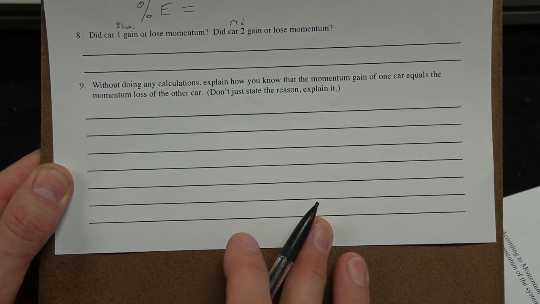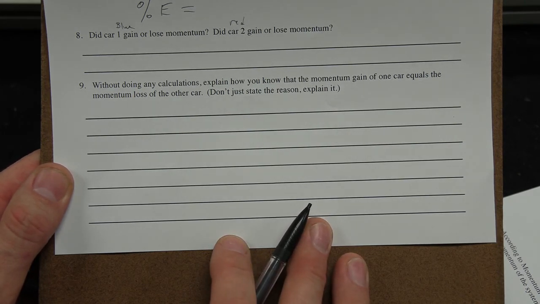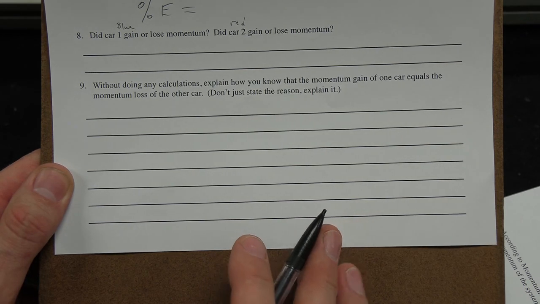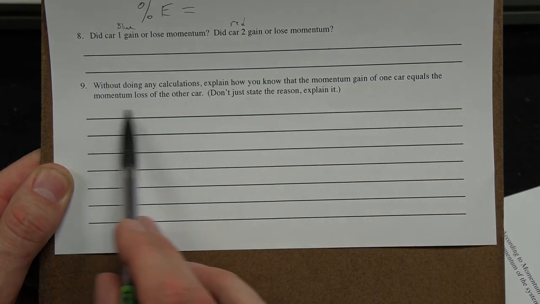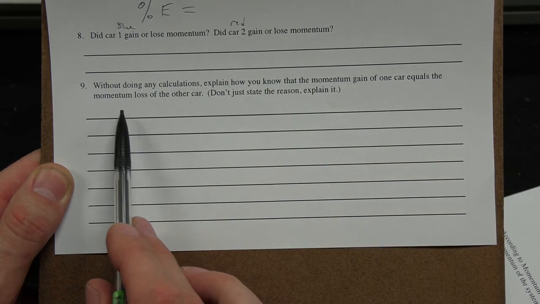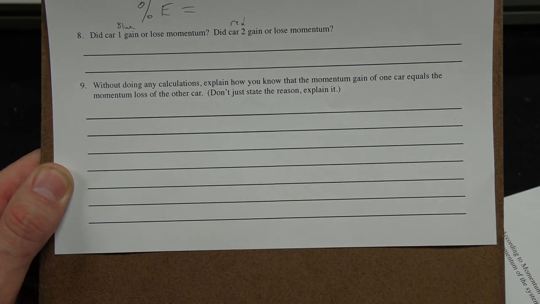Go on to then explain how that principle or idea about what goes on in a collision implies that the momentum gain of one car equals the momentum loss of the other. Why does that principle then imply this statement? So go ahead and finish that, and I'll create a pause for you to answer that question.